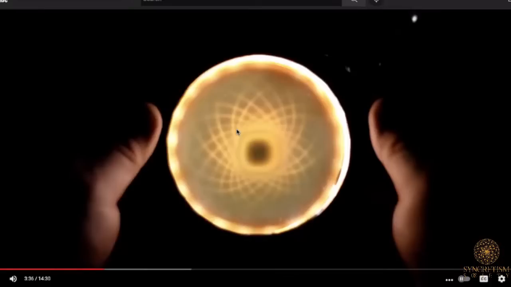That's it. But even that's not correct, because we cannot really clearly see the vibration here. You cannot see red or blue light, either color. You cannot see it in here. You're not looking at vibrations.